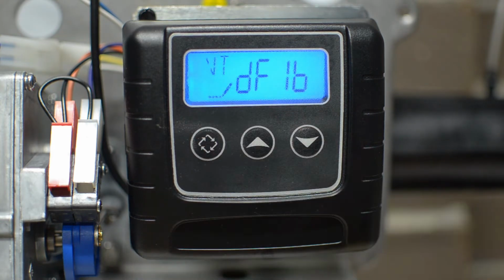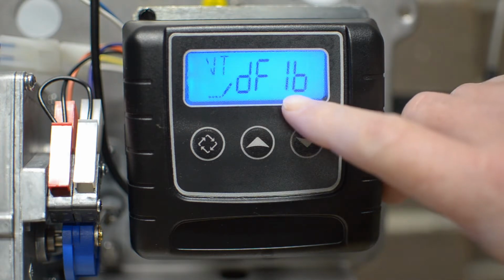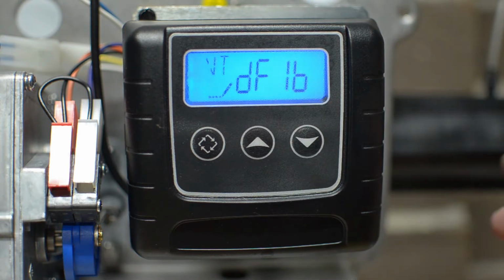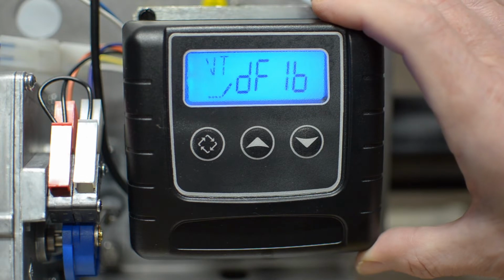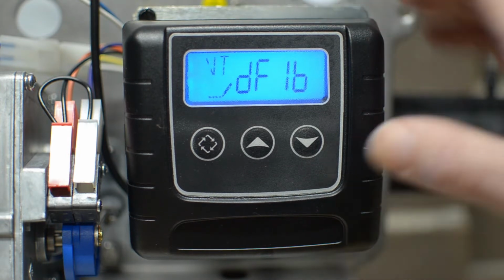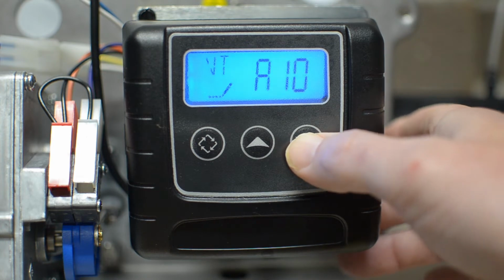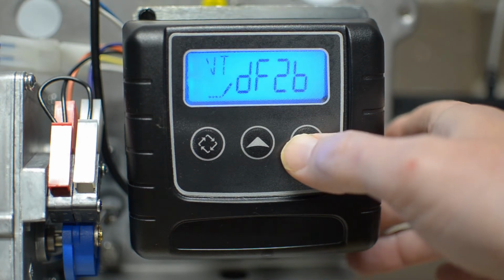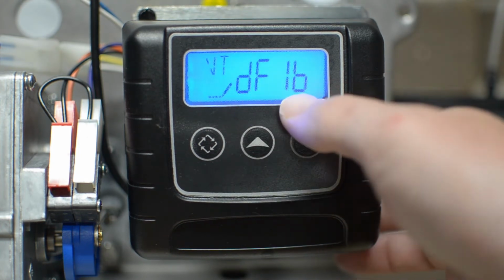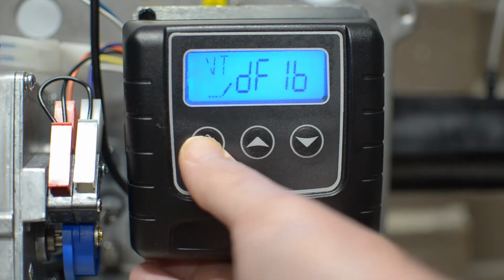So the next one we get is VT, that stands for valve type. DF1B stands for downflow 1 backwash, which is what we want. This controller can be used to control a number of different valve types, and depending on which one you got, you scroll through and choose the appropriate. But in our softener situation, we want downflow 1 backwash.